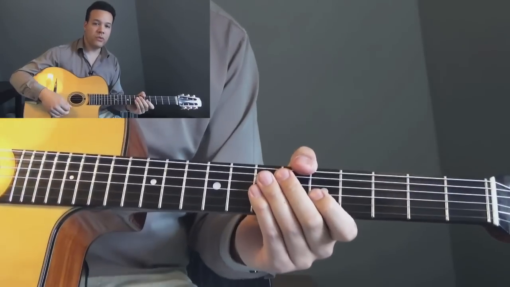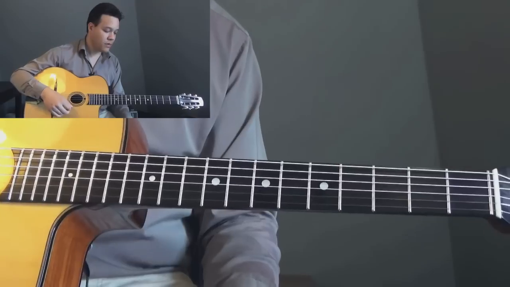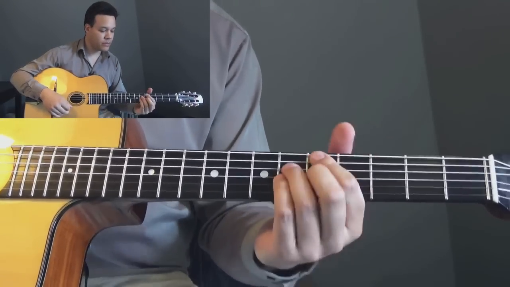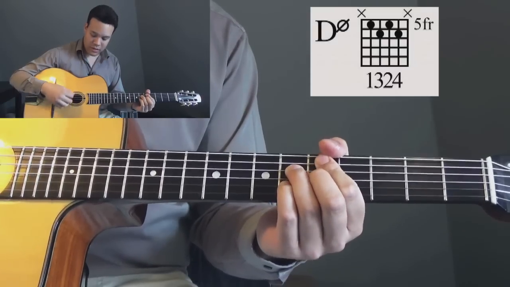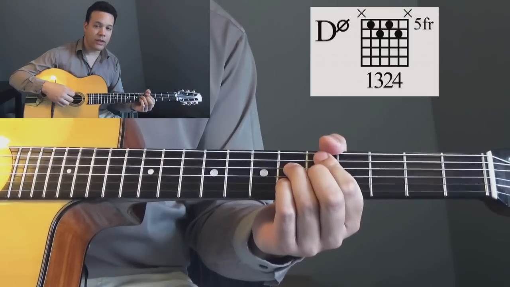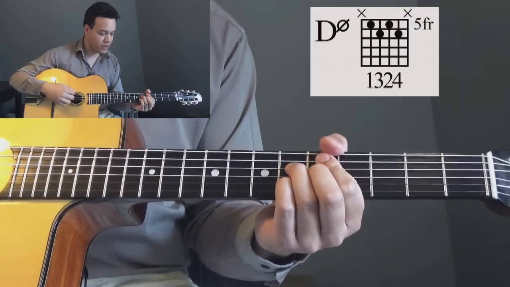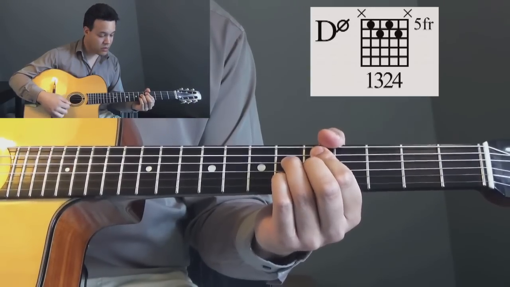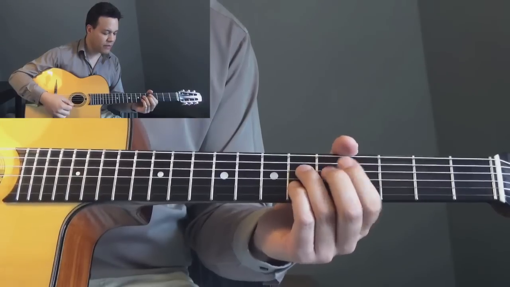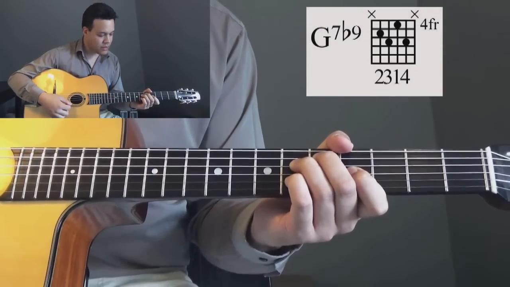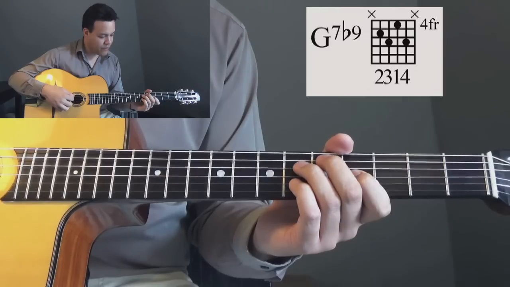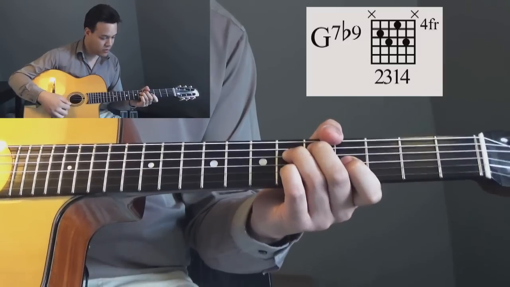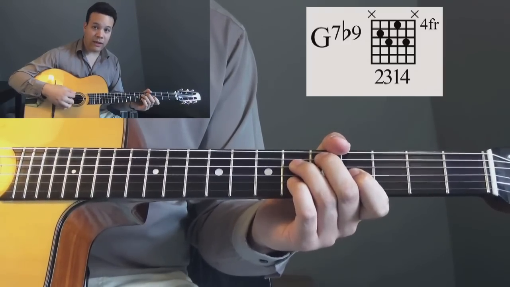Okay, let's go to a 2-5-1 in C minor. The chords would be D half diminished, G7 flat 9, and C minor. So D half diminished. It's only on the middle 4 strings. No high E string, no low E string. And then it's 5-6, 5-6. Going to G7 flat 9. So that's 5, 6, 4, 6, so your 3rd and 4th finger can stay from the previous chord. And the low and high E string again are muted.